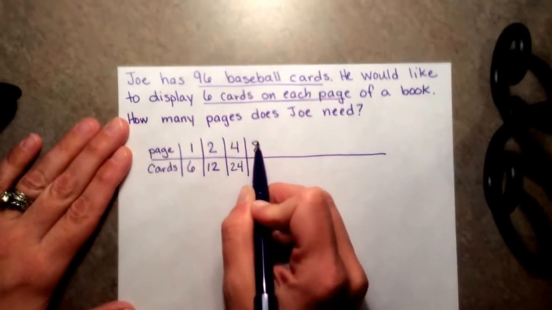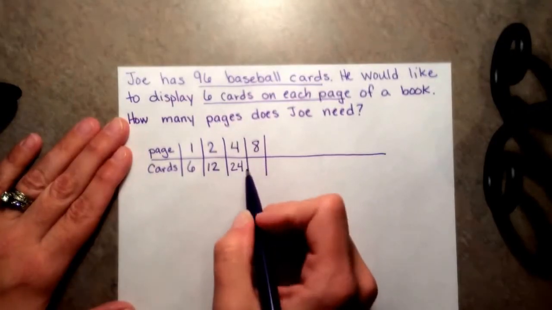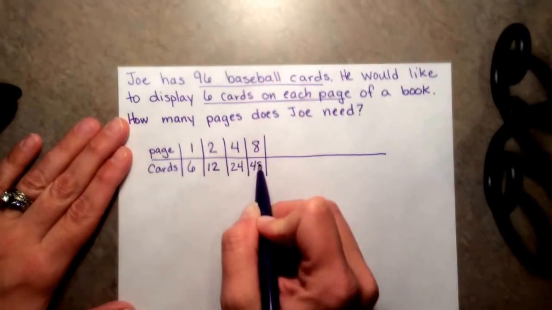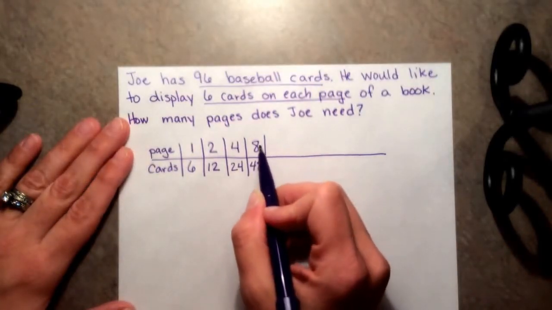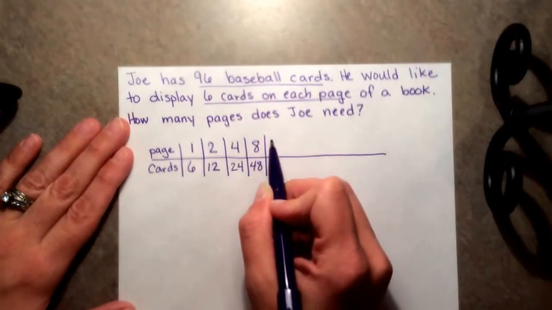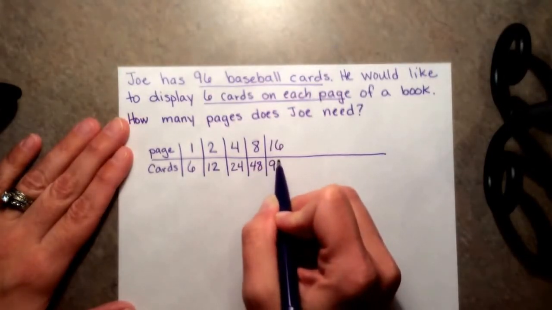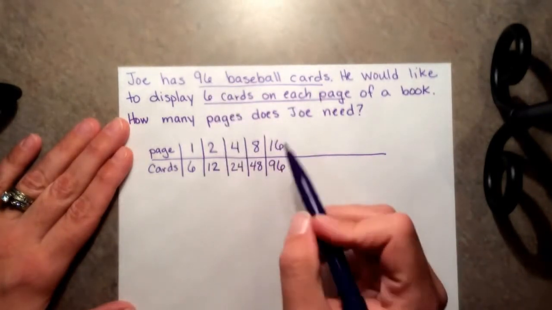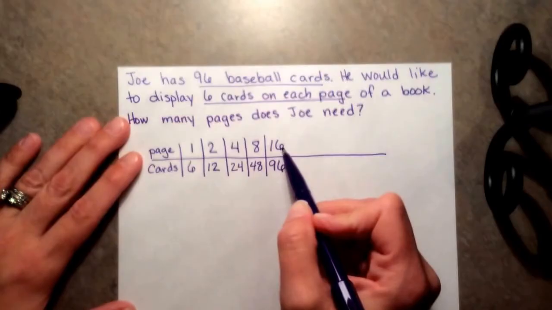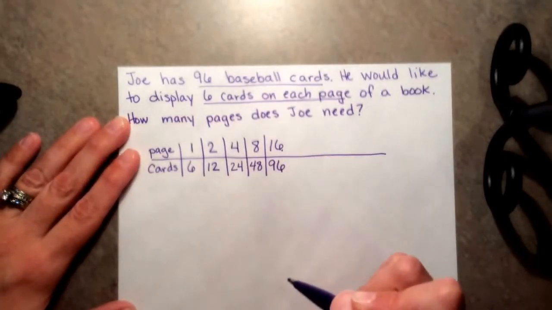I can continue by doubling by 8. If I double 4, I get 8. If I double 24, I get 48. I can then think, well, if I keep doubling to 16, and I double this 16, I get 96. Here is my answer of 96 baseball cards. This then shows me how many pages I will need to get 96 baseball cards.